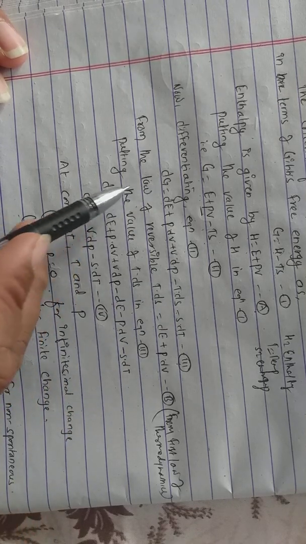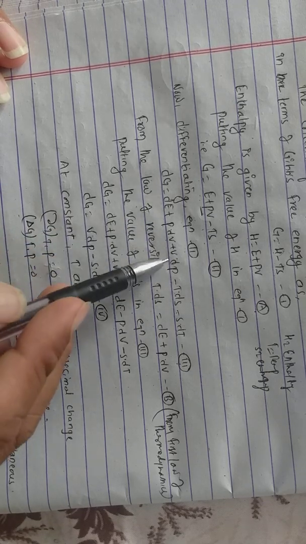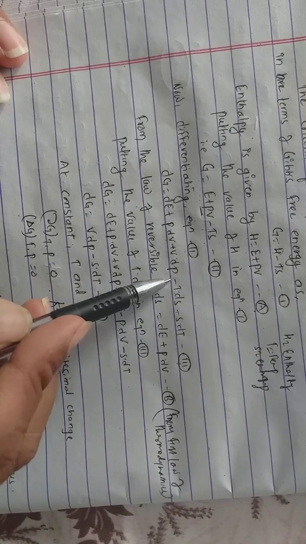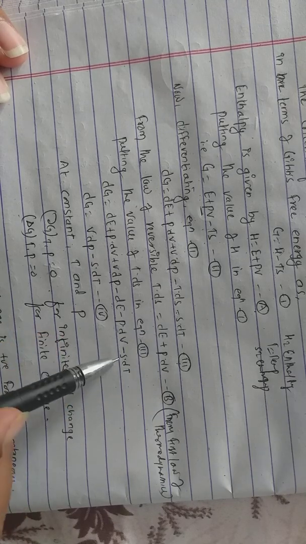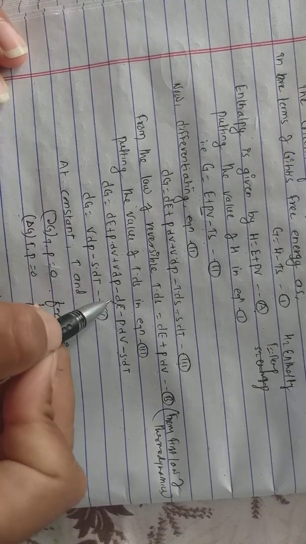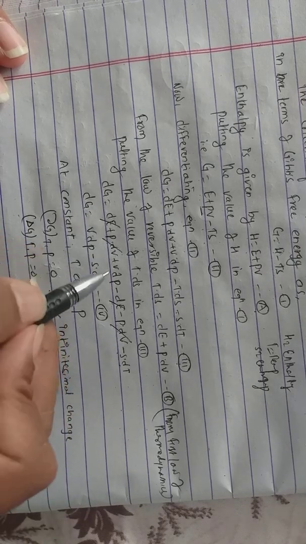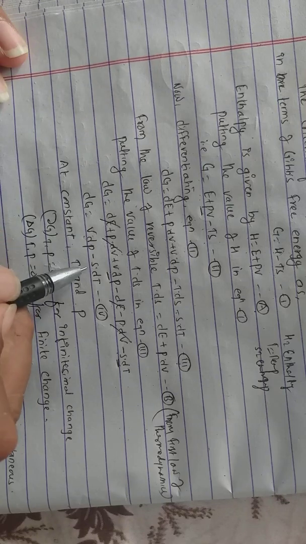So dG is equal to dE plus P dV plus V dP minus dE minus P dV minus S dT. The dE term cancels out, and the P dV term cancels out. The remaining terms are V dP minus S dT.